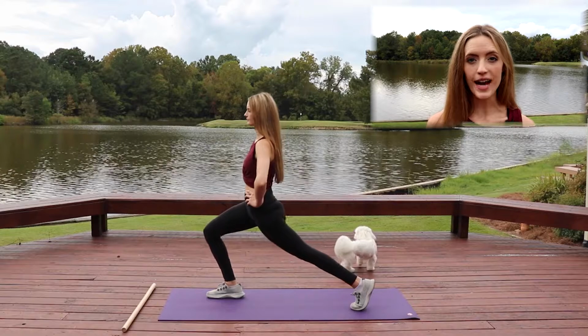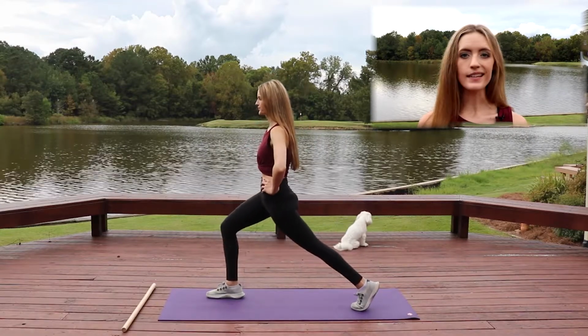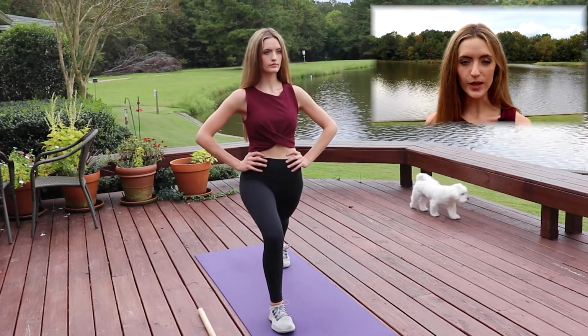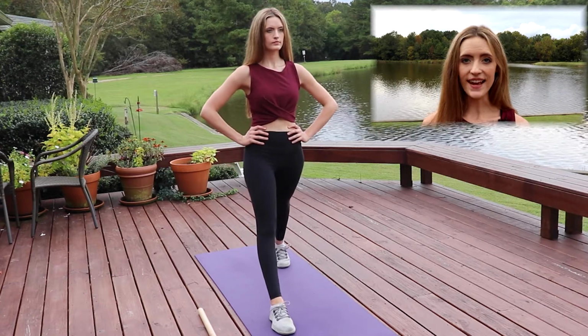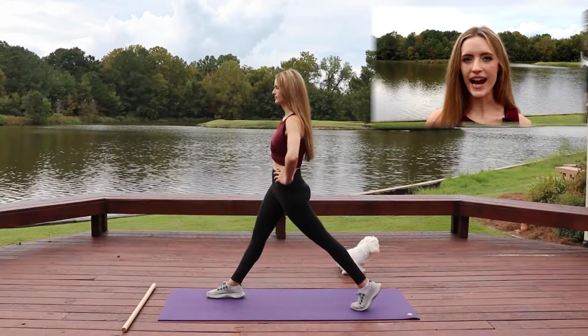From this position, press down through the front foot, straighten the front leg, and then bend back into the knee, keeping the knee stacked over the ankle, if not a little bit behind it. As you continue this movement, we're moving through the sagittal plane, coming into flexion and extension in the hips, the knees, and the ankles, while also building strength in the lower body and balance.